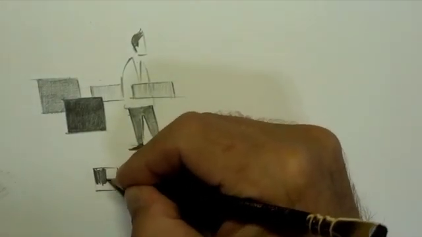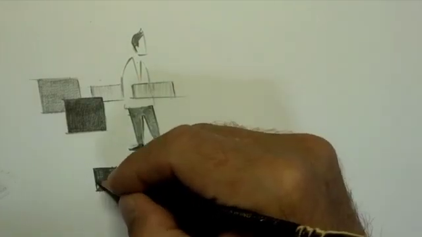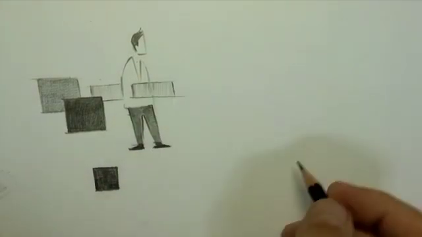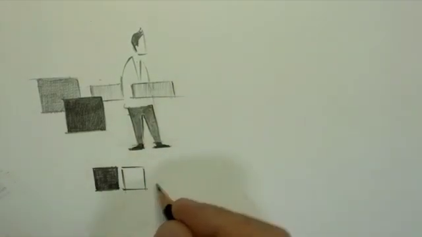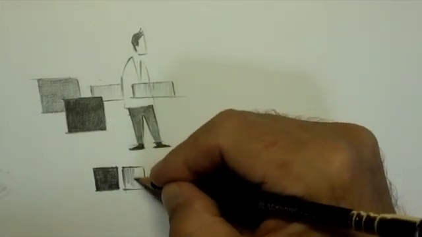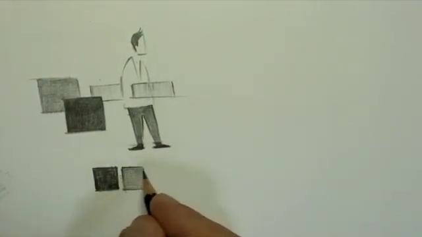so a lot of times in teaching formal values, people start with a 9-part system. In my own practice of drawing and in working with drawing students, I like to start with a 4-part system. I like a dark, 2 middles, and a light.